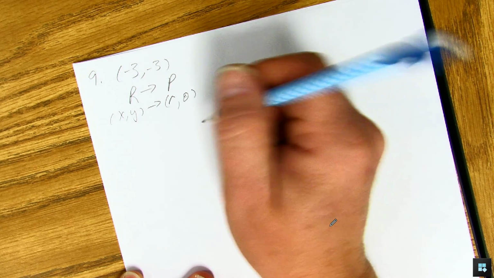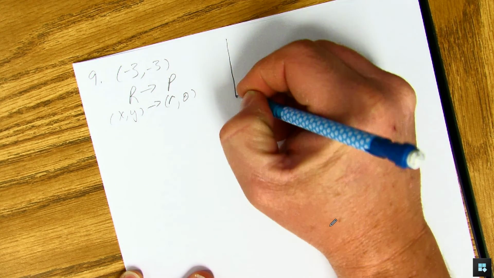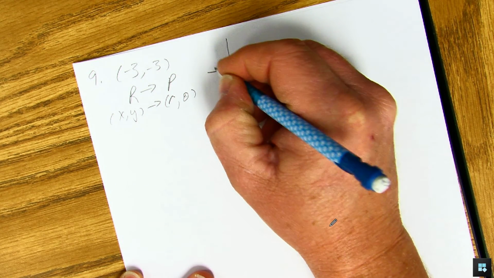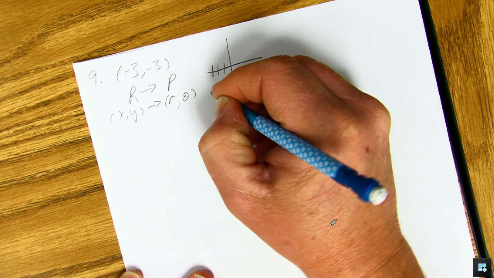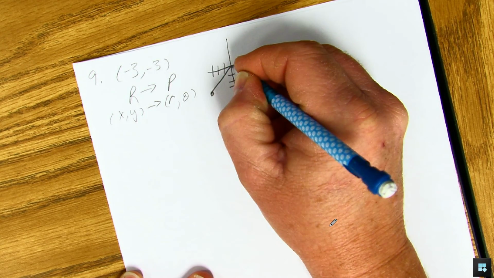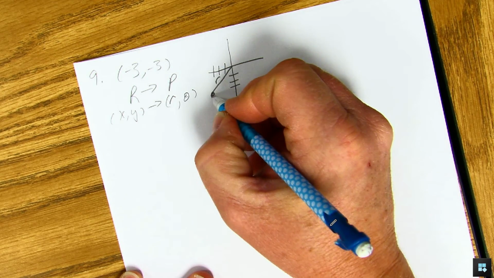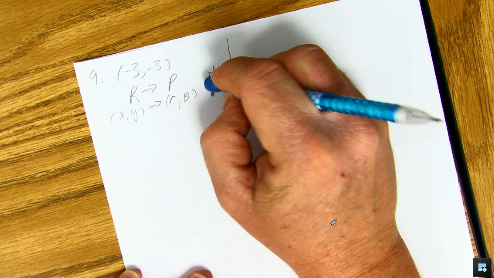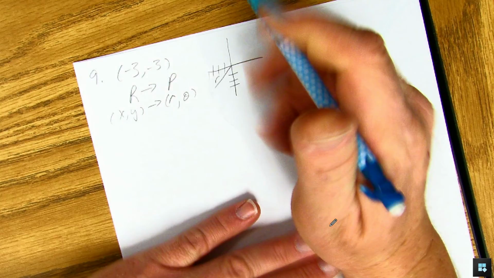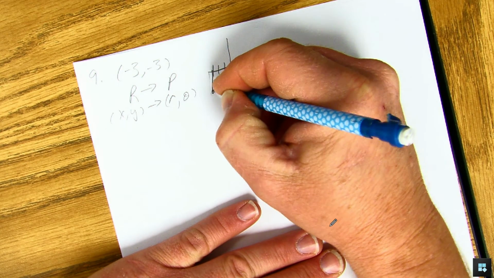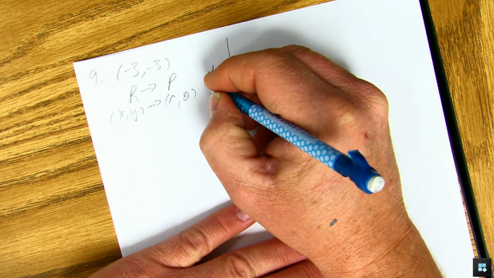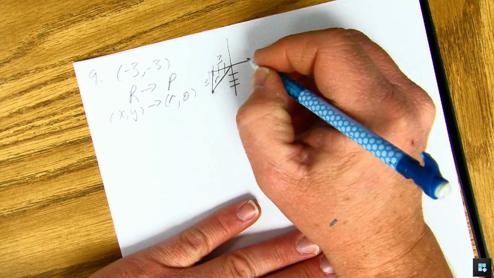If you don't remember this equation, you can always draw the graph and plot the point. Remember, this distance right here is r. You can make a right triangle. That's terrible, sorry about that. This should have come down. This should have been right here. So this is 3 and 3.